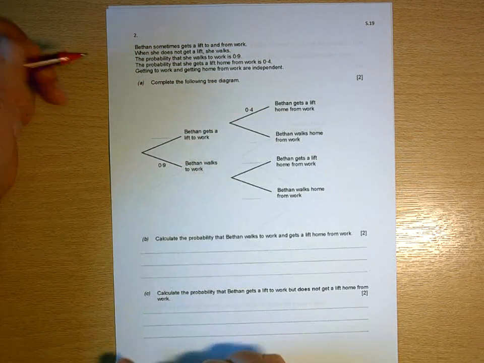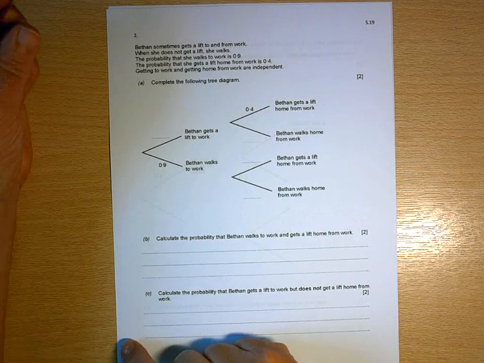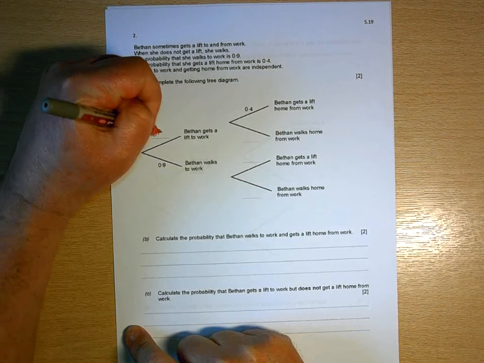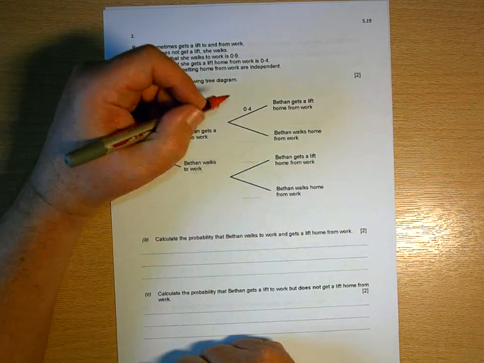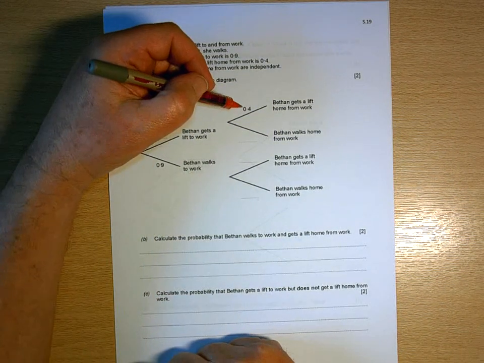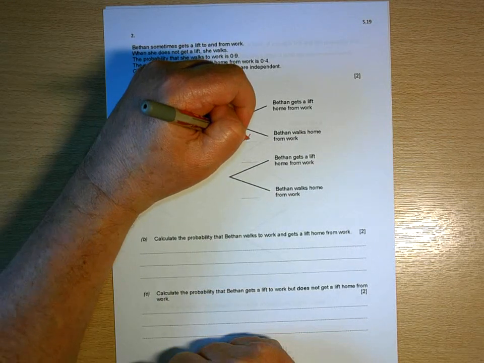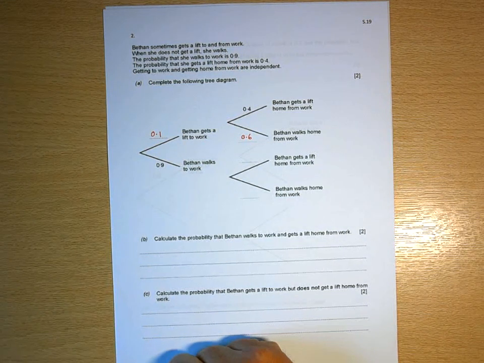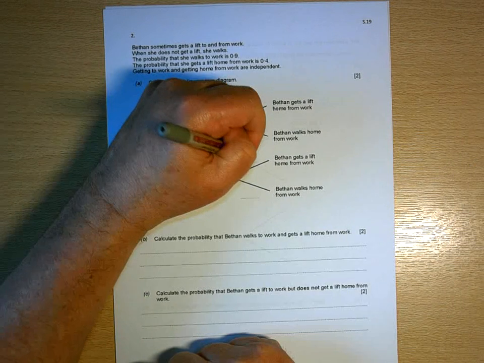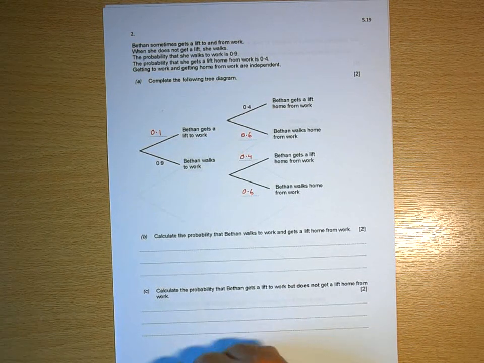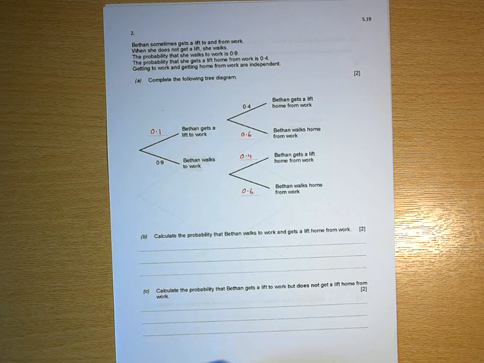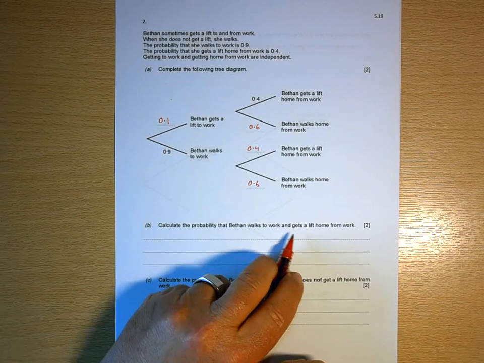So these branches have to add up to 1, which means the chances of her getting a lift to work must be 0.1. On the way home, it's 0.4 that she gets a lift, which means it must be 0.6 that she doesn't. 0.4, 0.6. So 2 marks for completing those. Calculate the probability that Bethan walks to work and gets a lift home.